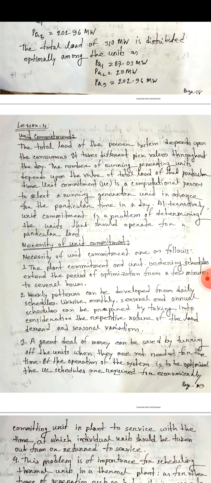Lesson 4, unit commitment. The total load of the power system depends upon consumers. It has different peak values throughout the day. The number of running generating units depends upon the value of the total load at the particular time.